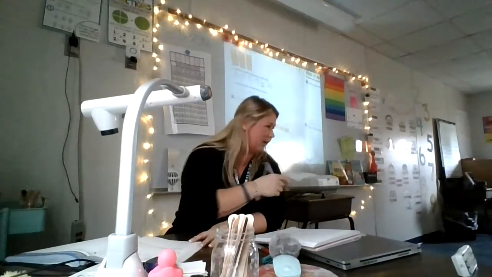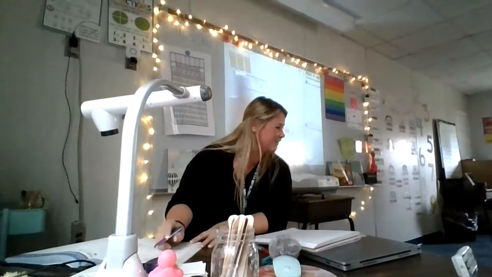Complete the multiplication equation. Who can tell me what they got for this problem? I put the number 6. Number 6. Who can give me another one that they got? 3. So 3.